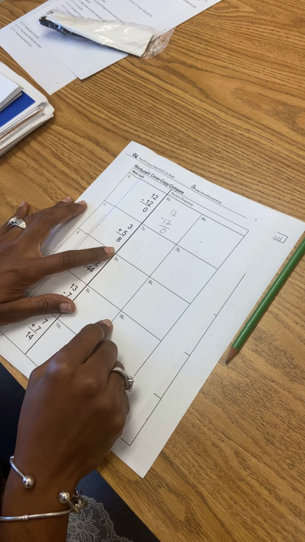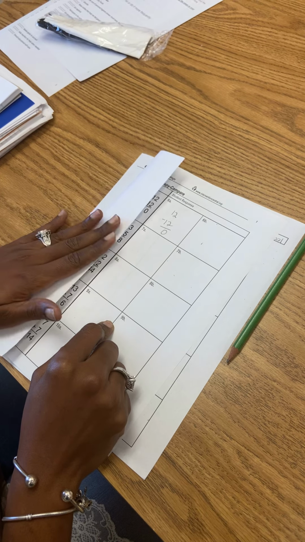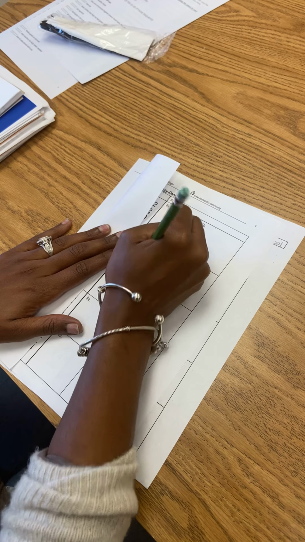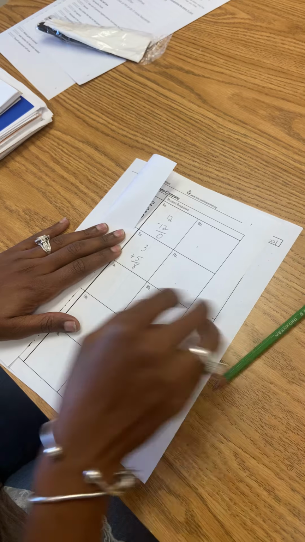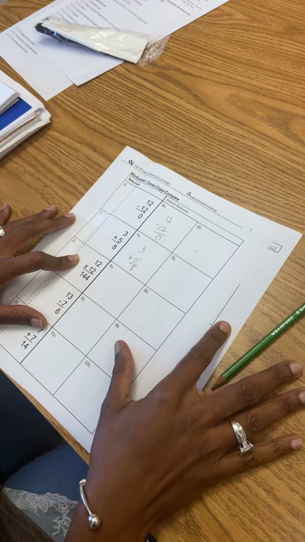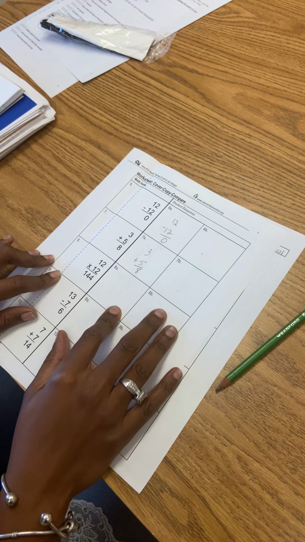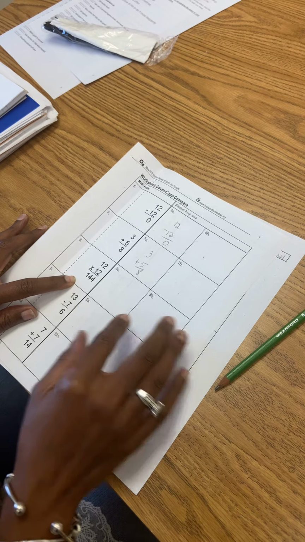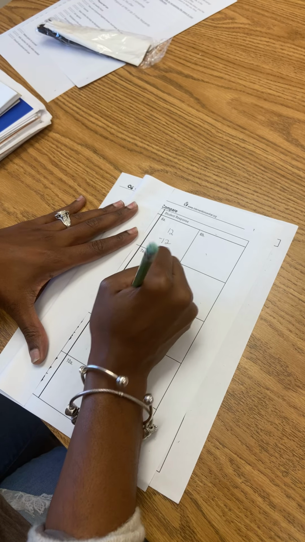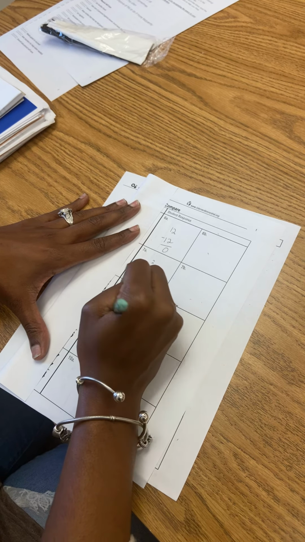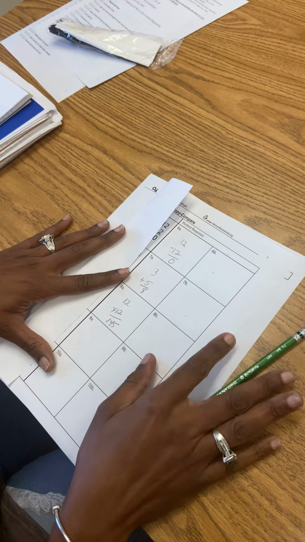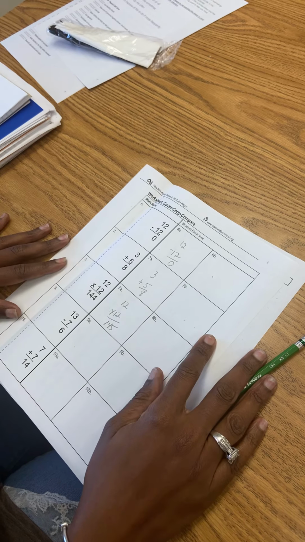I will study the problem, I will cover. 5 equals 8. And I will uncover to compare. Once again, I have the correct answer. So I would move to the third problem, which is 9 times 12. I will cover. Once I copy and I compare.